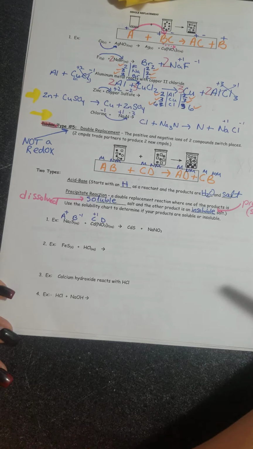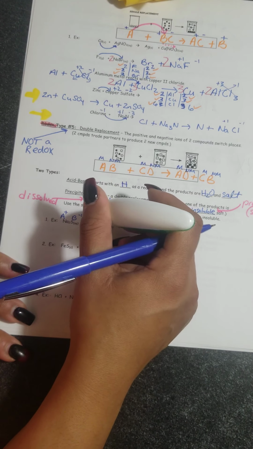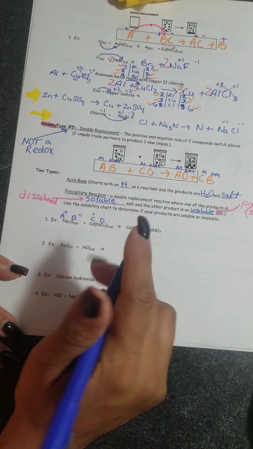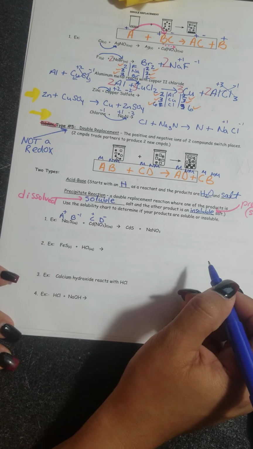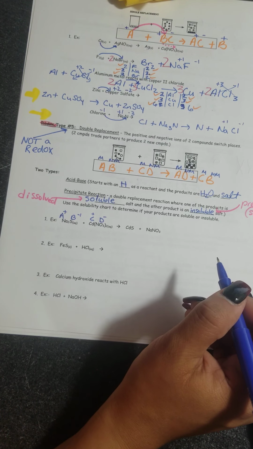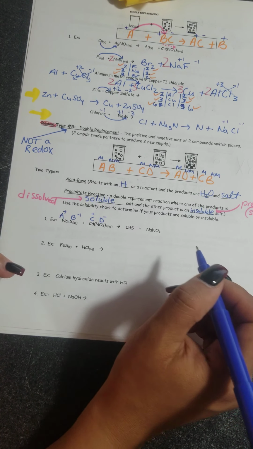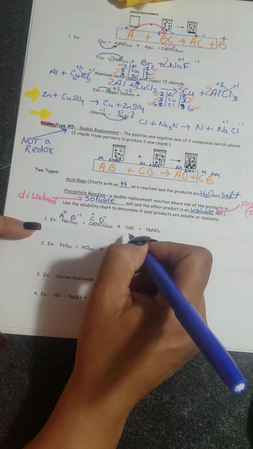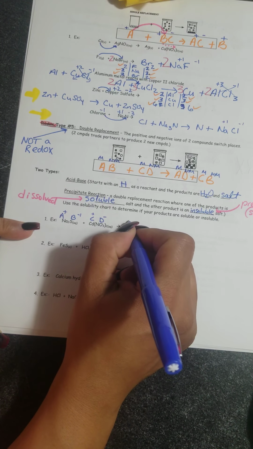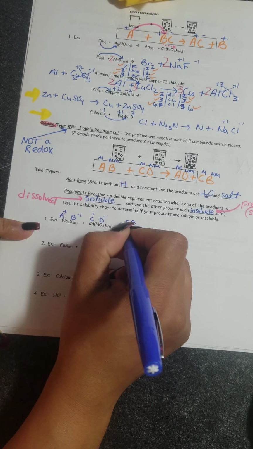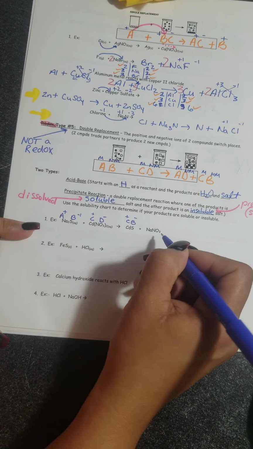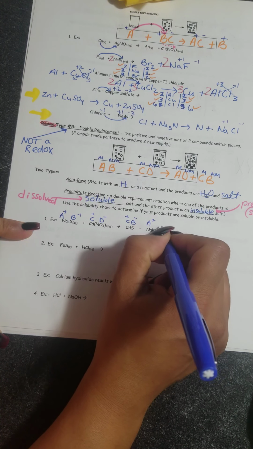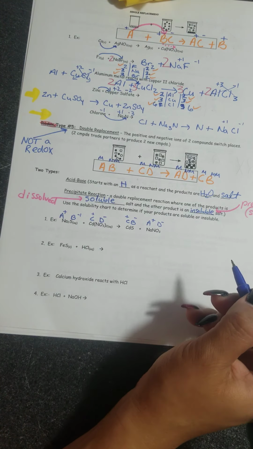Oops, I didn't need to put a 1. I just meant to put a positive oxidation charge, right? Metals are positive. And NO3, go to your polyatomic chart, it's a negative. So the positive or the metals can go ahead and swap with other metals. So the Cd becomes our C and B, which is a metal and a nonmetal, and my Na is my A, which is a metal, and my polyatomic, which is letter D, which is a nonmetal.